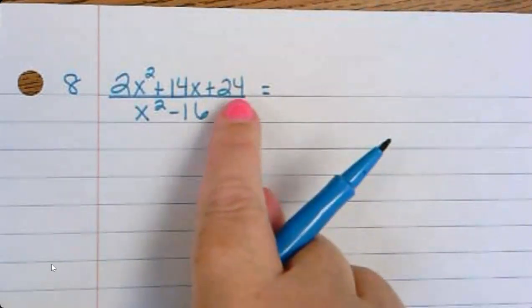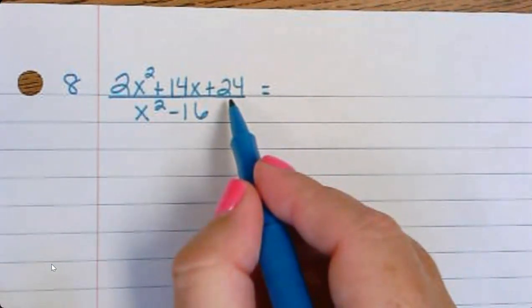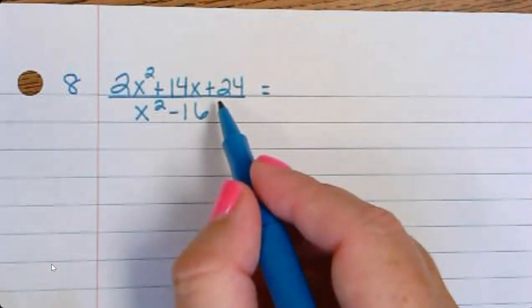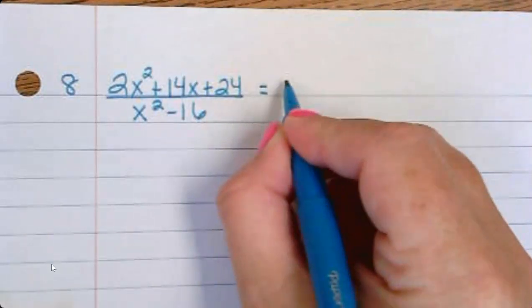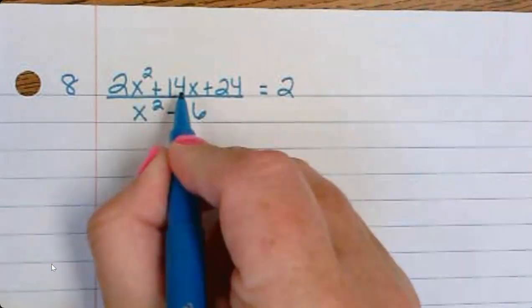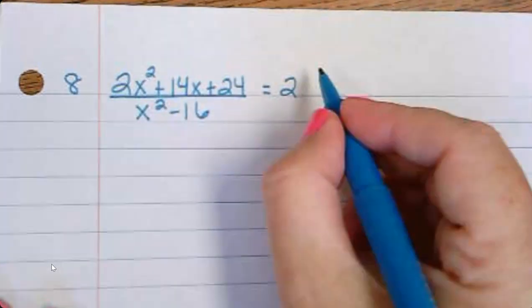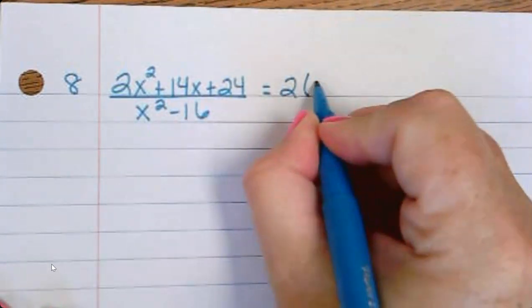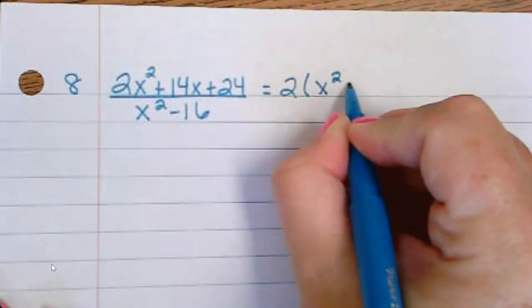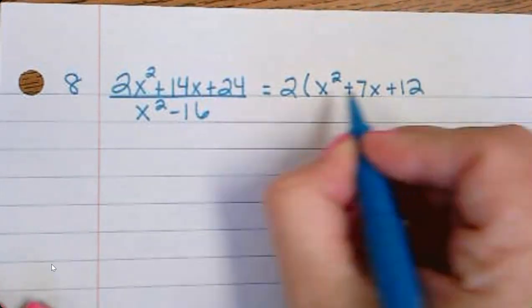Now, before you jump into the kick to the back or upside down, I think it's called. I'll be honest, I forgot the name. But notice here, these are all even numbers. So let's take out the 2 first. This will just help us keep our numbers small. But you can do the other way, which is perfectly fine.